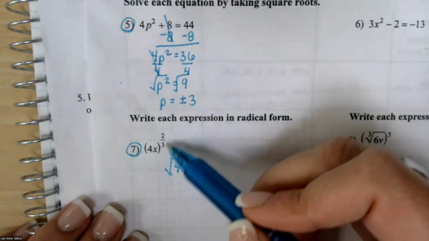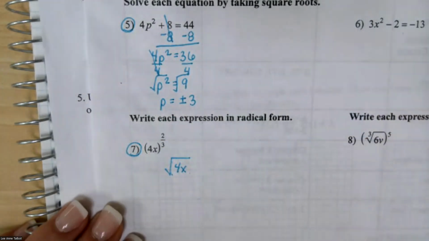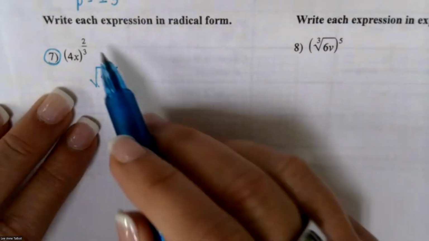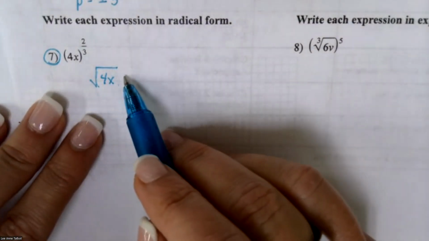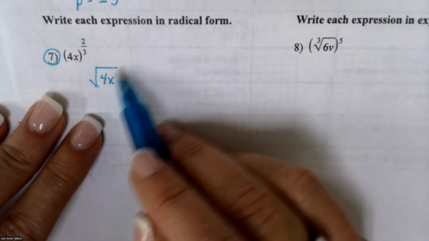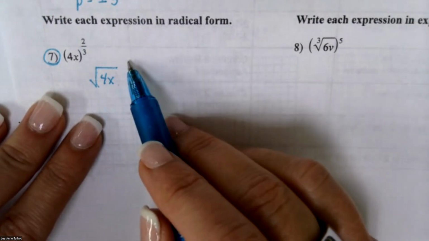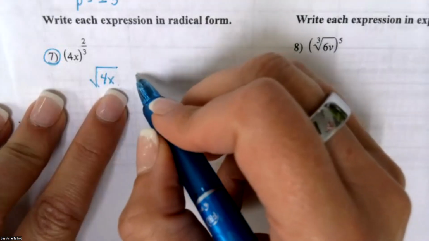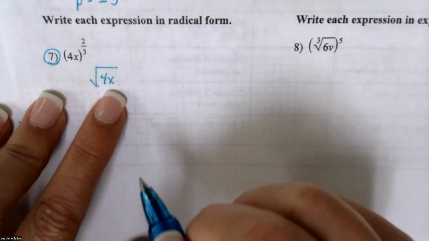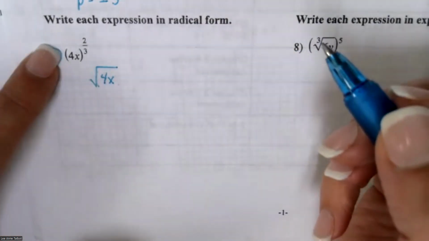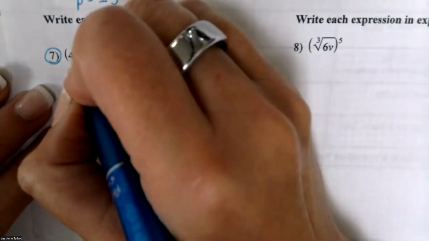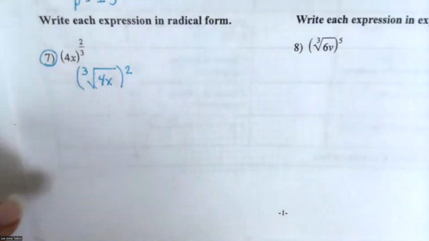Actually, okay. So what I wanted you to think was 2/3 is less than 1. 2/3 is less than 1, correct? So if we put the 3 here, then the value we get will be bigger than 1 because you'll cube it and take the square root. If you cube it and take the square root, then you're going to get something bigger than 4x. You want to get something smaller than 4x. The 3 needs to go in the front, square outside.